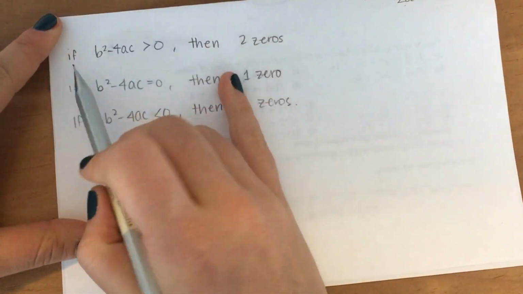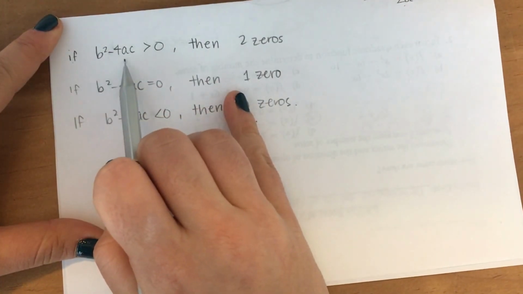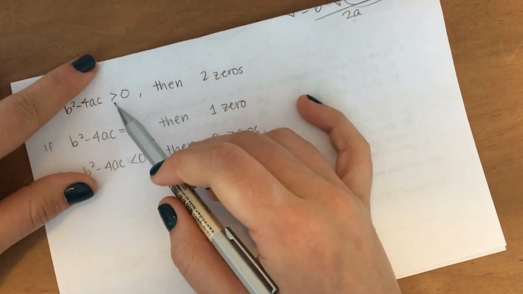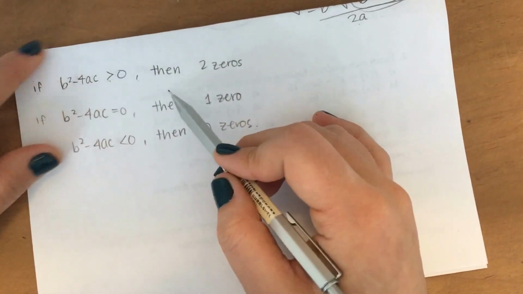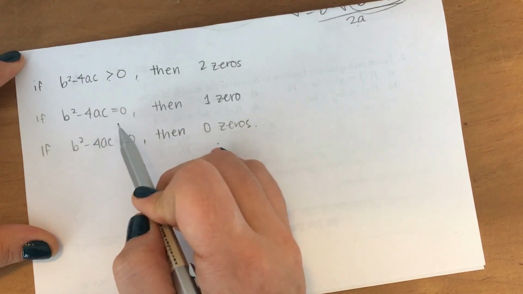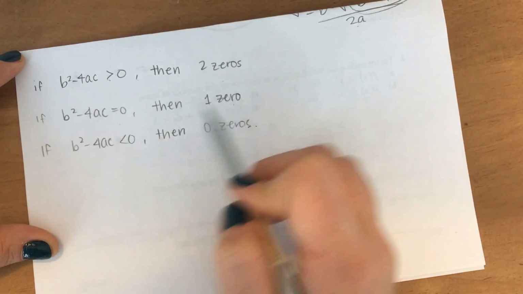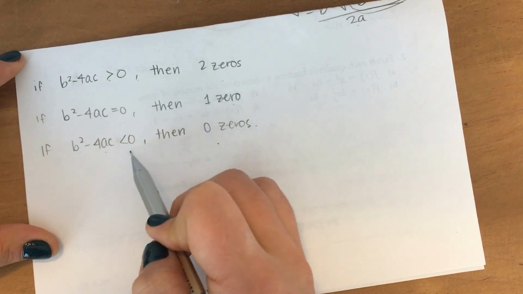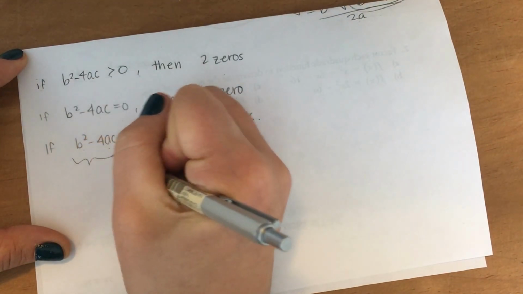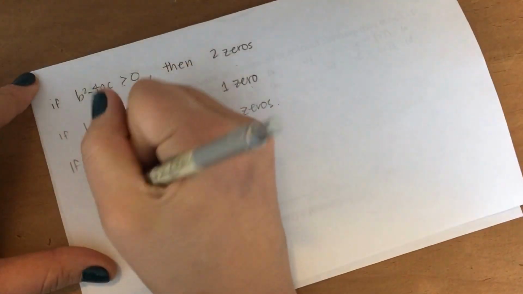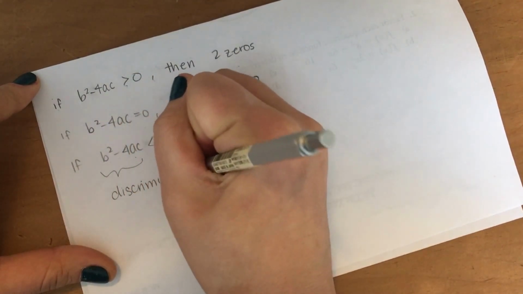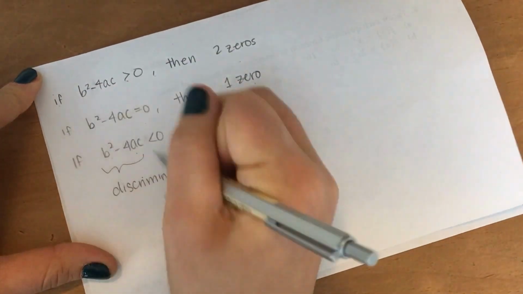So if b squared minus 4ac, so that's what we had underneath the root sign here, is positive, so greater than 0, then 2 zeros. If b squared minus 4ac is equal to 0, 1 zero. If b squared minus 4ac is less than 0, then 0 zeros. This guy right here, b squared minus 4ac, is called the discriminant. That's the title. That's his little name.